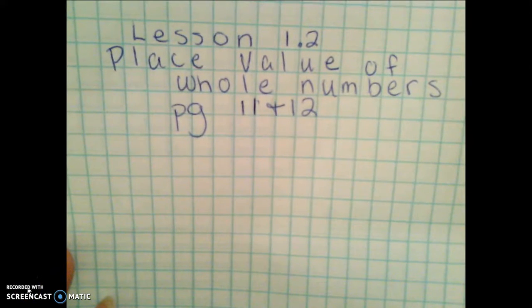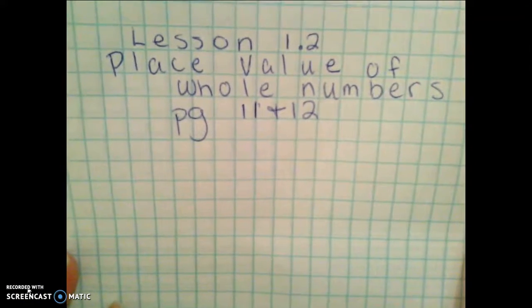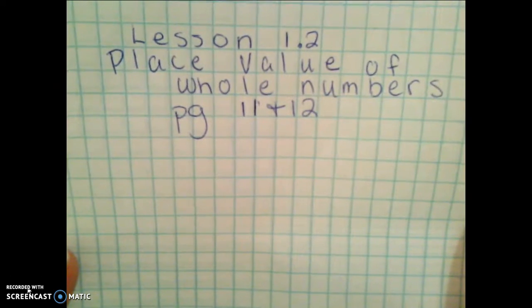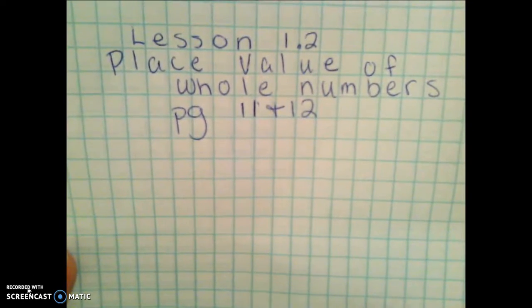Hello, my mathematicians. Today we are going to be looking at lesson 1.2, place value of whole numbers, which can be found on page 11 and 12.